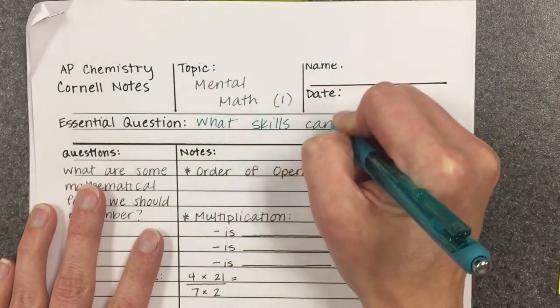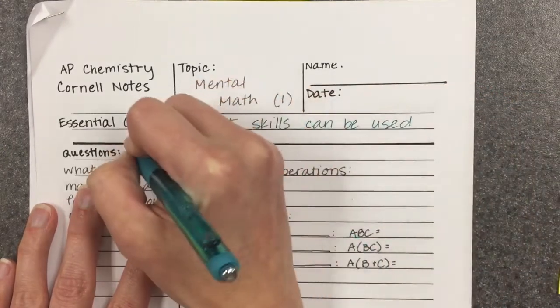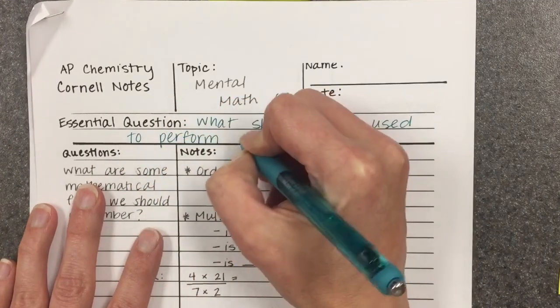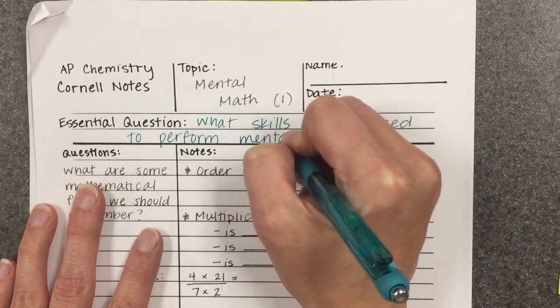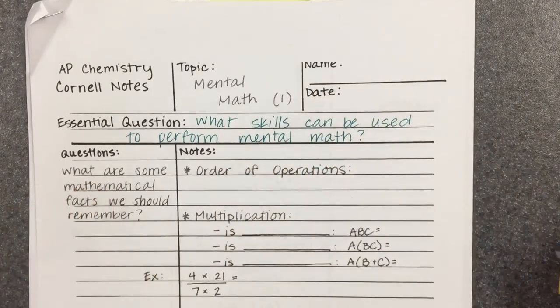So the essential question: what skills can be used to perform mental math? Okay, so there's the essential question. We're just going to be talking about that.